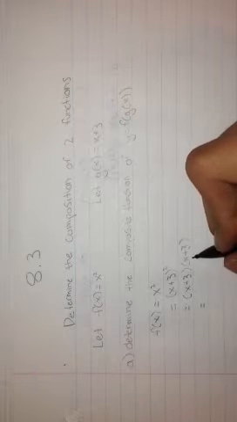So now that we have substituted g(x) into f(x), we can expand the perfect square trinomial. And we can simply solve this by using FOIL.